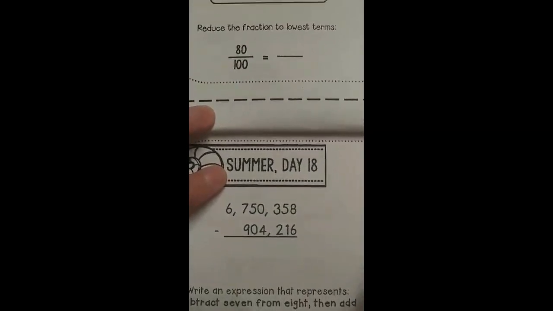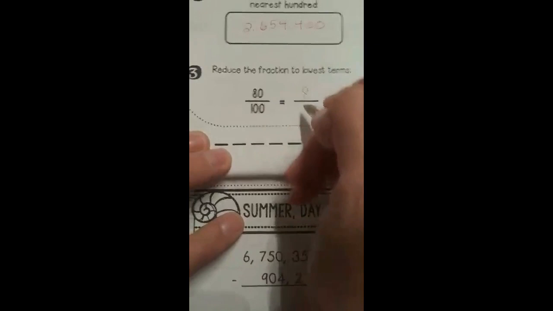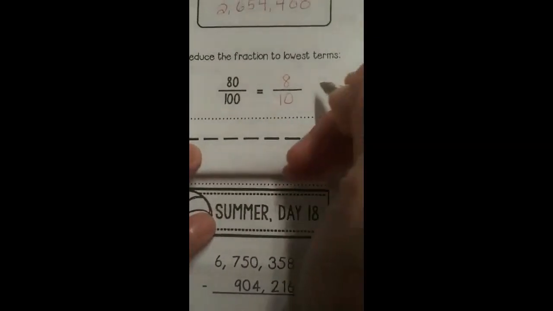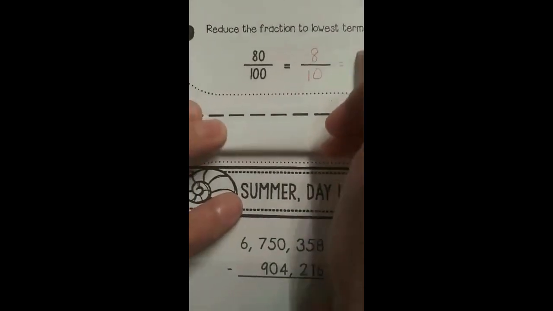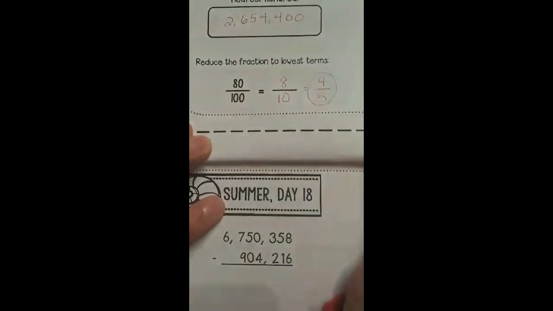The next question is I need to simplify. I could divide it by 20 right off the bat, but I'm assuming most of you probably divided it by 10 first. If you divided it by 10, you would have gotten 8/10, but you still need to simplify a little bit more, so you'd want to divide that by 2, and you would have gotten 4/5 for your final answer. If you divided it by 20 right off the bat, you would have gotten the correct answer too.